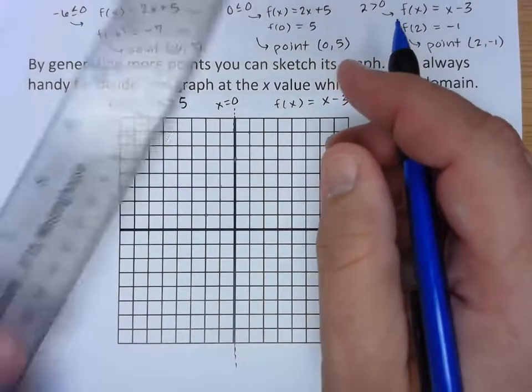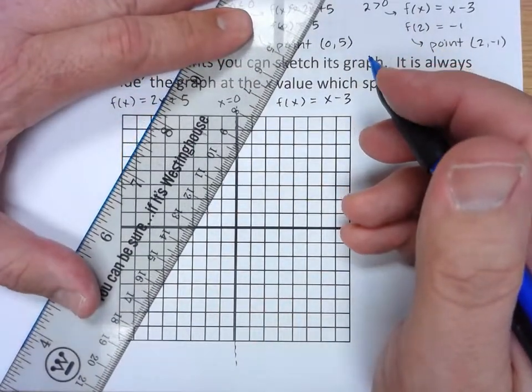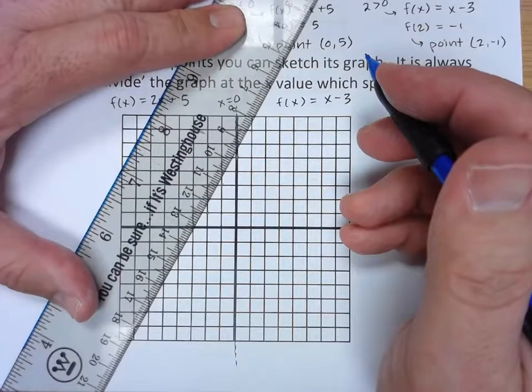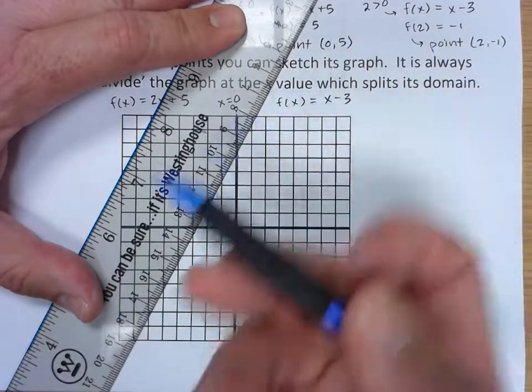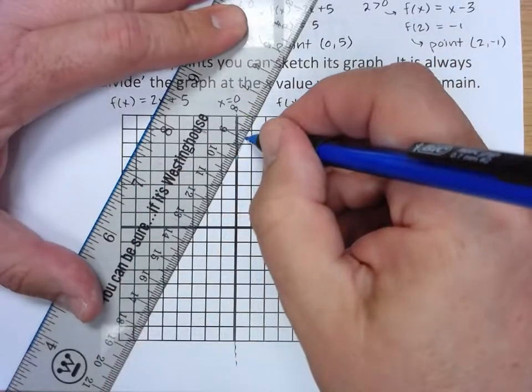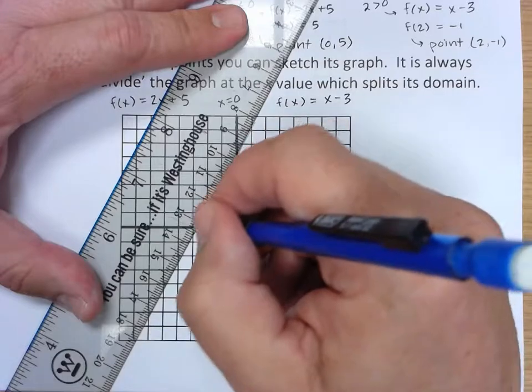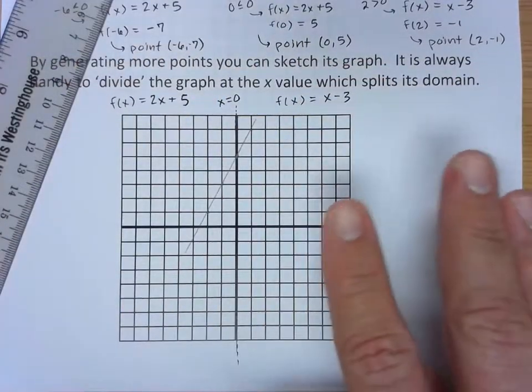So using my pencil, connecting those dots, I can see them. You may not be able to see them on the camera too well, but I can see them pretty well. So take your pencil and lightly sketch the graph connecting your dots. Okay, now I've already made a mistake.